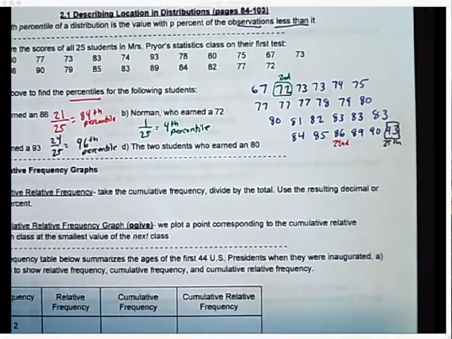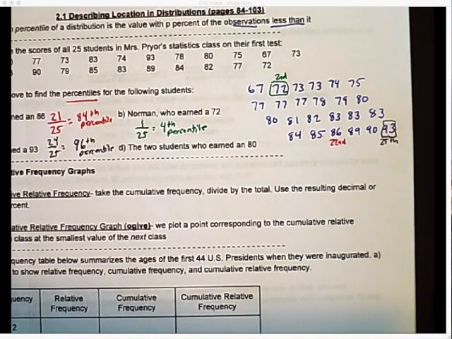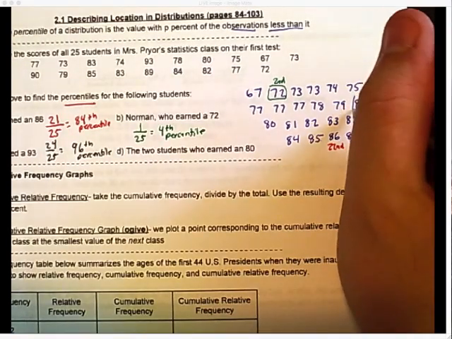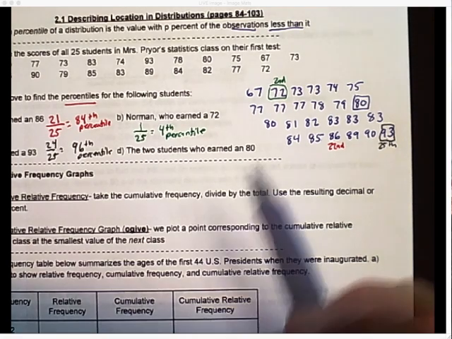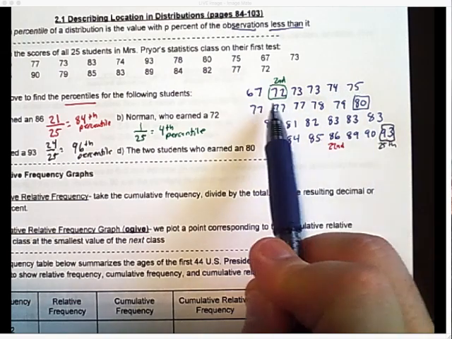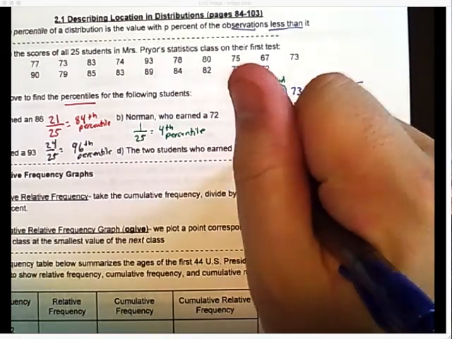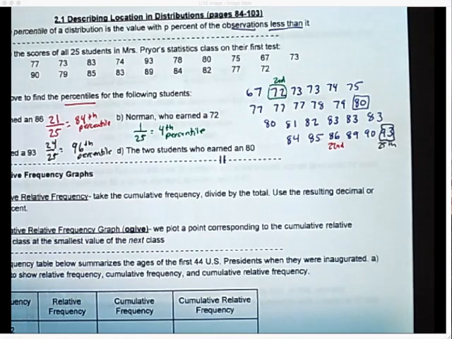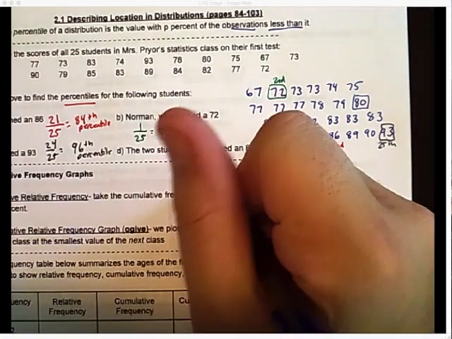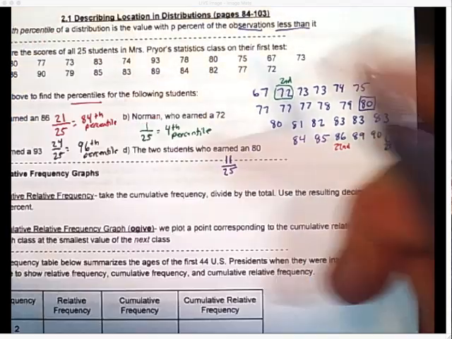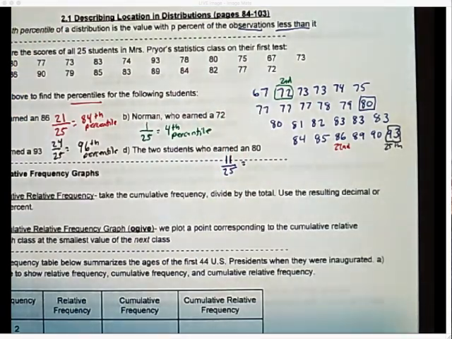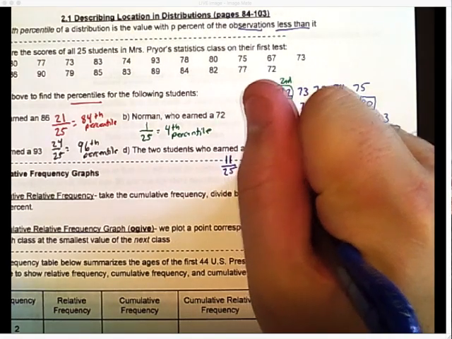And there's actually two students who scored an 80. So here was the first one. Remember, it's how many people scored less than an 80. 1, 2, 3, 4, 5, 6, 7, 8, 9, 10, 11. There's 11 people that scored less. Okay, so you would do 11 over 25 based on the definition that we're using about percentiles. Okay, so if you do 11 over 25, that's 44%. So that's the 44th percentile.